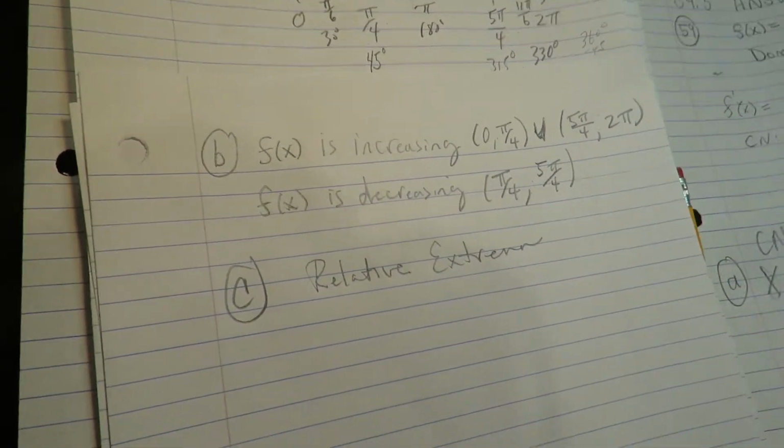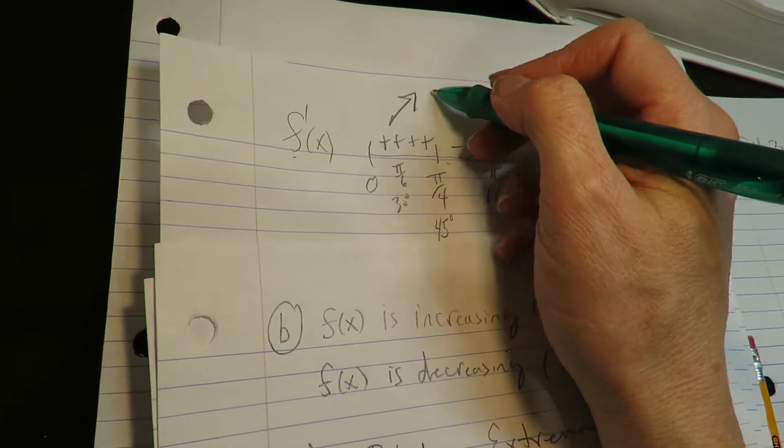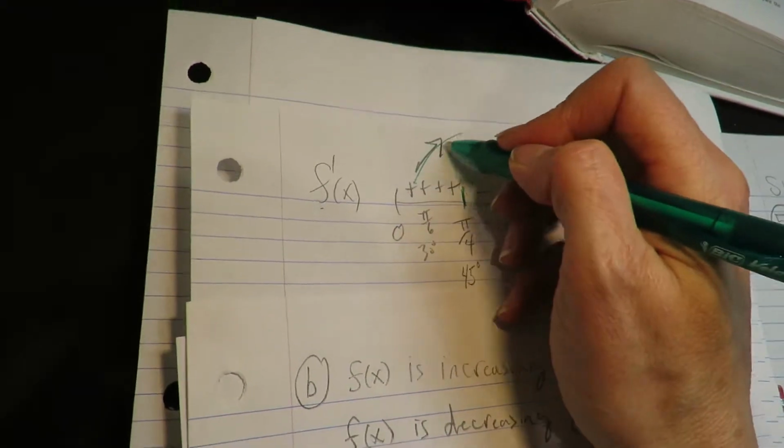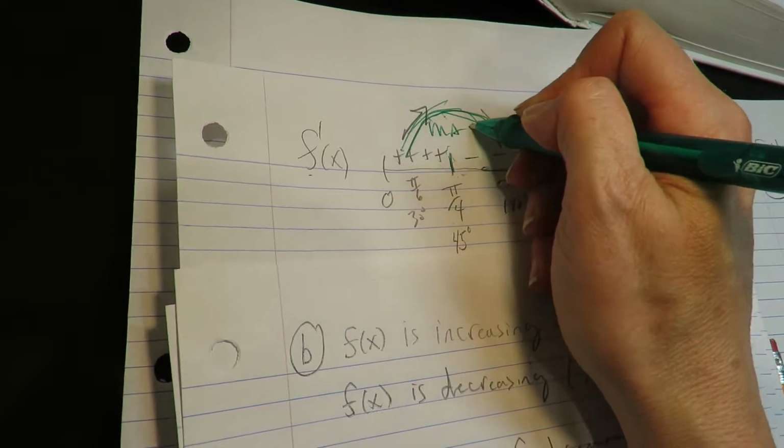Alright, so let's take a look. Let me get a pretty color here. So we go to the critical number, we look left and right of the critical number. So here's my critical number. On the left side it goes up, on the right side it goes down. So that means that this is a max.